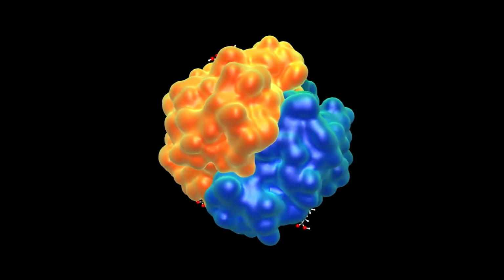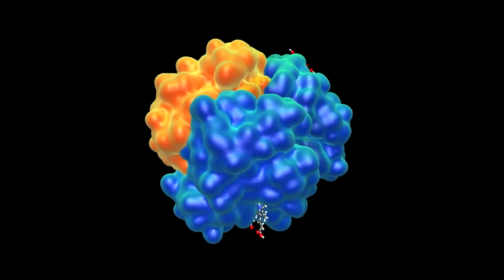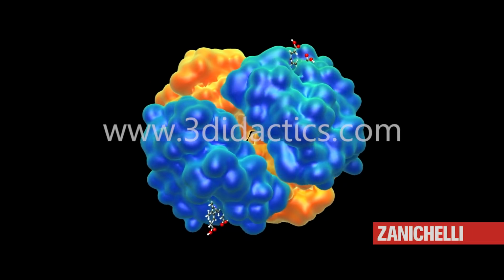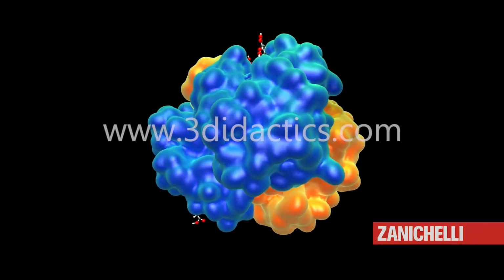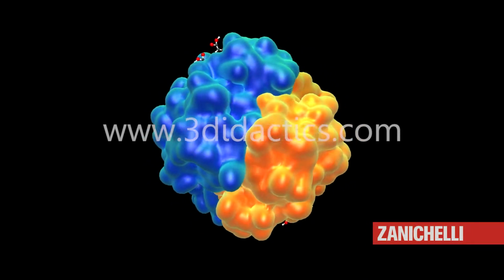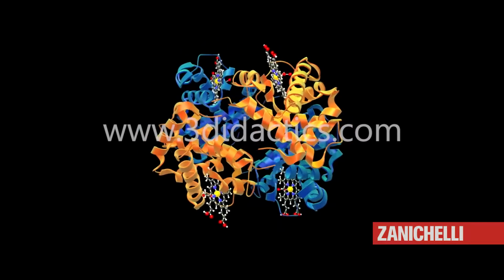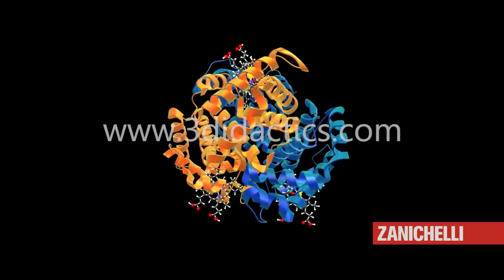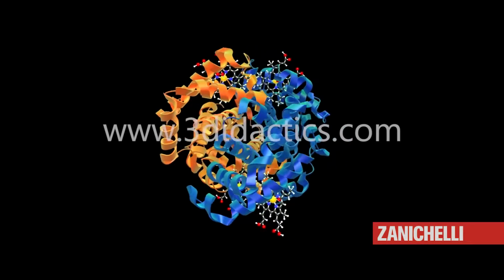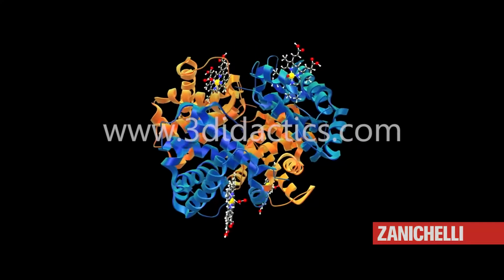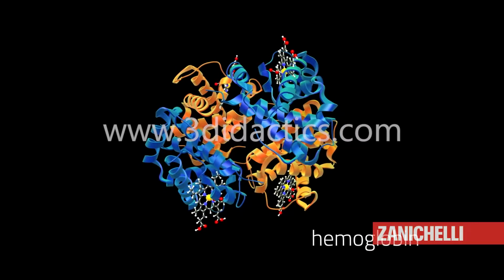Protein's three-dimensional structure has a direct influence on its function. The structural-functional relationship is so tight that at times, even the change of one amino acid may produce a non-functional protein. For example, consider what happens in sickle cell anemia, a genetic disorder caused by the presence of abnormally structured hemoglobin.